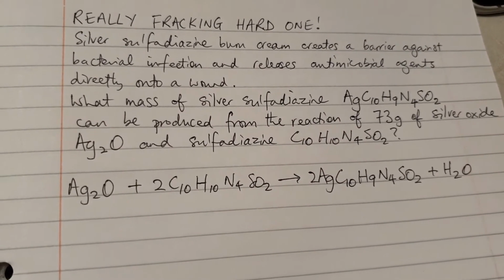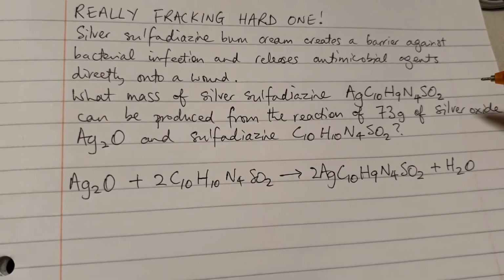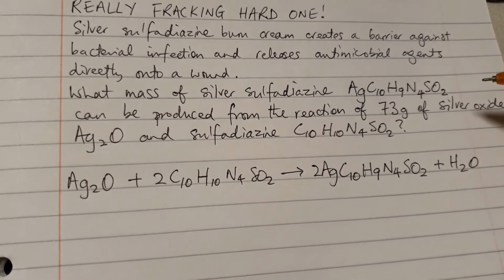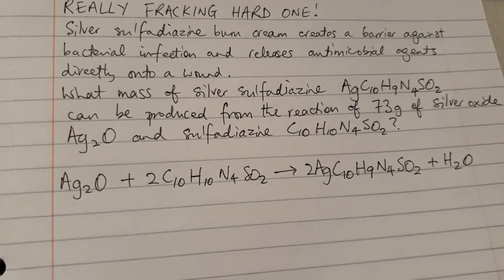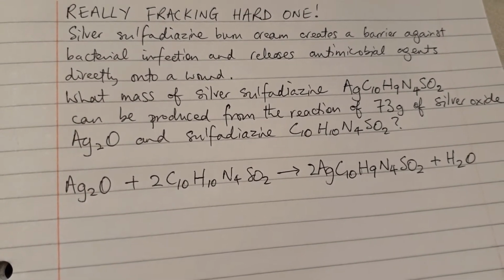Now you're given the equation Ag2O plus 2C10H10N4SO2, and that produces 2AgC10H9N4SO2 plus H2O. So the question is, what mass of silver sulfadiazine?